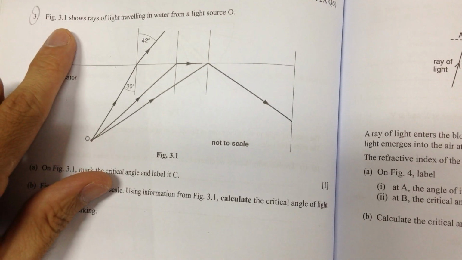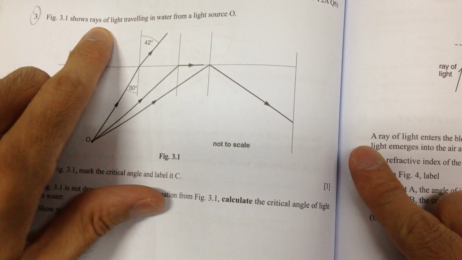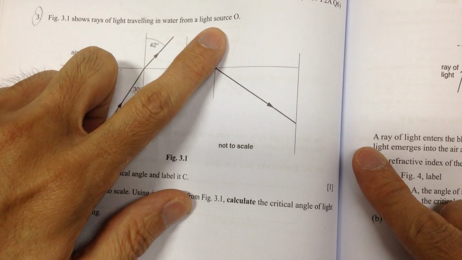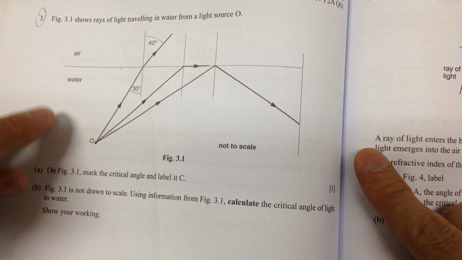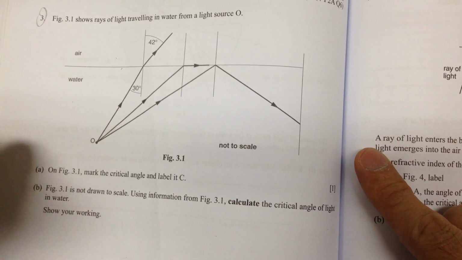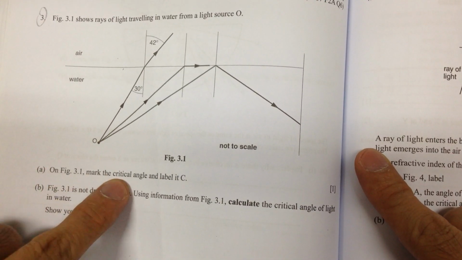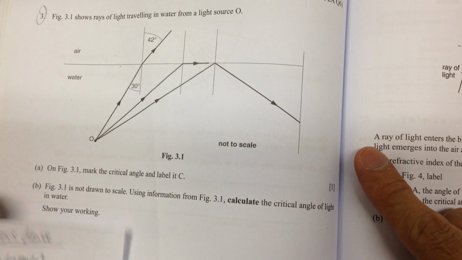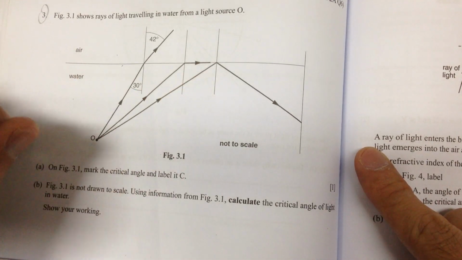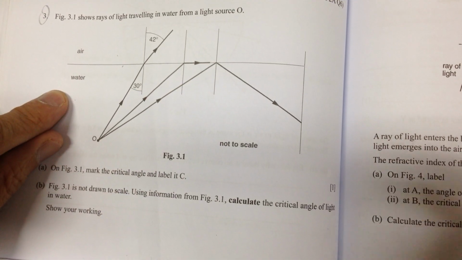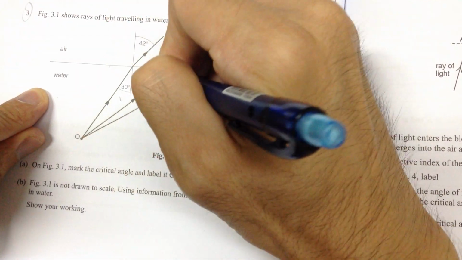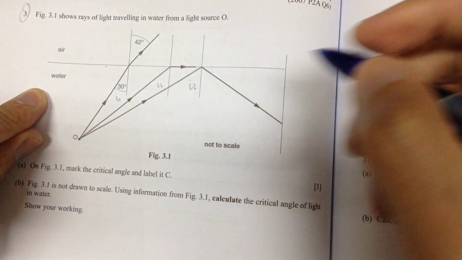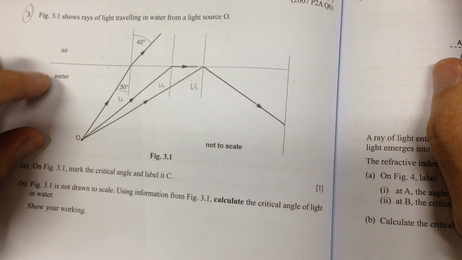Figure 3.1 shows a light ray traveling in water from a light source O. Okay, so light source O is here. In figure 3.1, mark the critical angle and label it as C. This is a very interesting question because this light source has three different incident angles: I1, I2 and I3. Now these three incident angles show different characteristics.